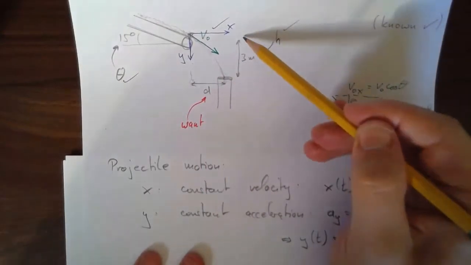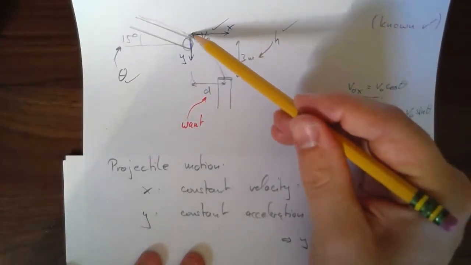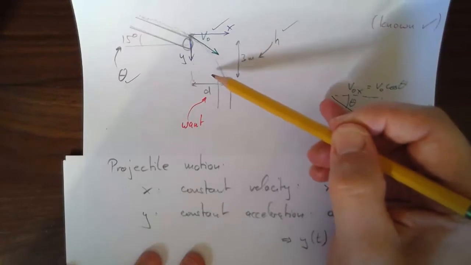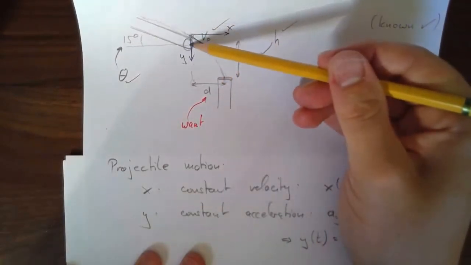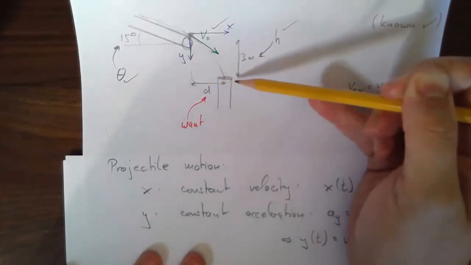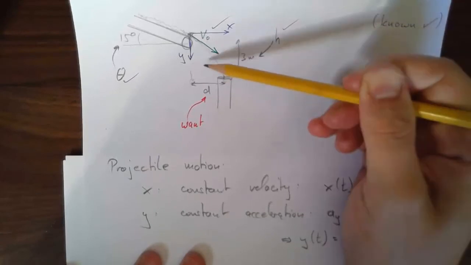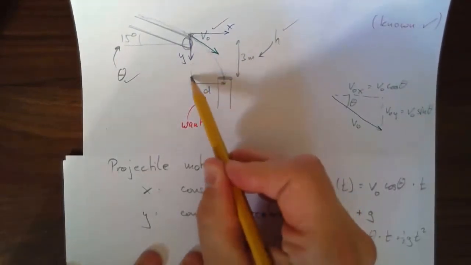So when it has fallen 3 meters, that means the sand has gone from here to down here. It is now at position plus 3 meters, because it has moved in the direction of the y-axis, downwards, to 3. So plus 3 meters, right? If I measure the y position of this on my ruler here, it is 3 meters.